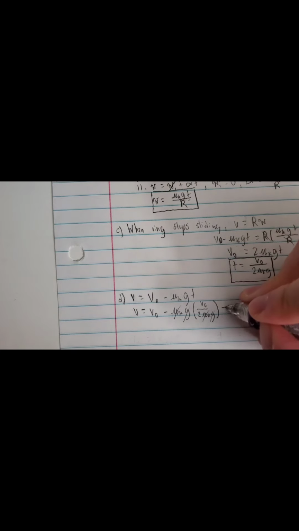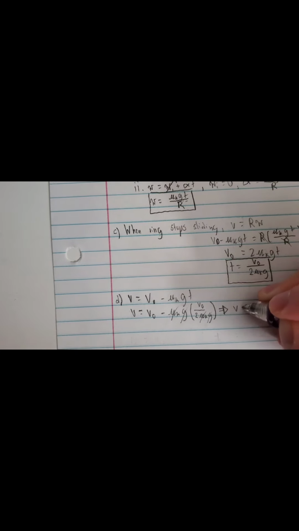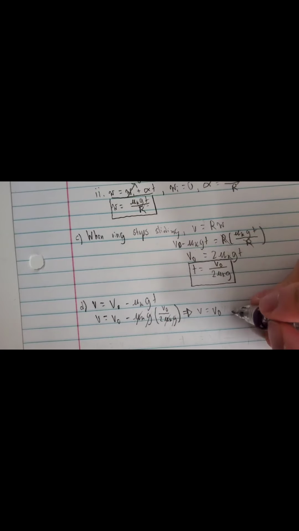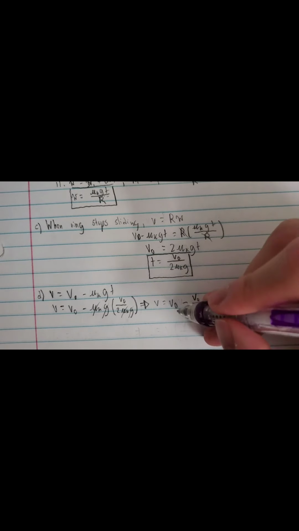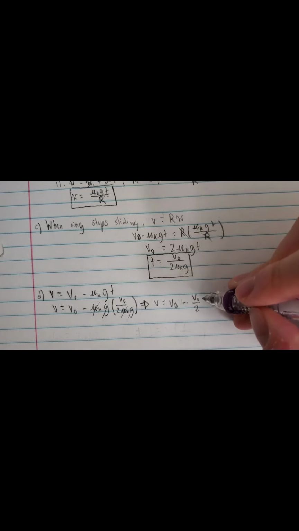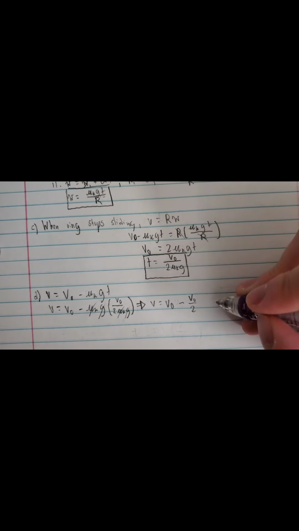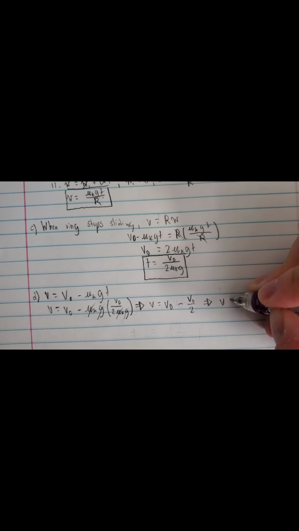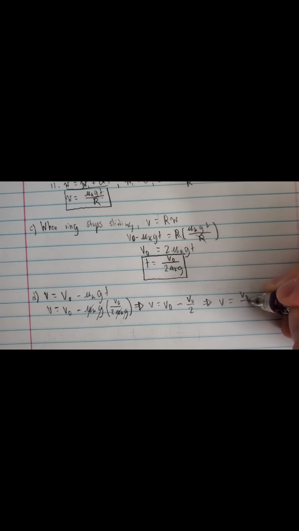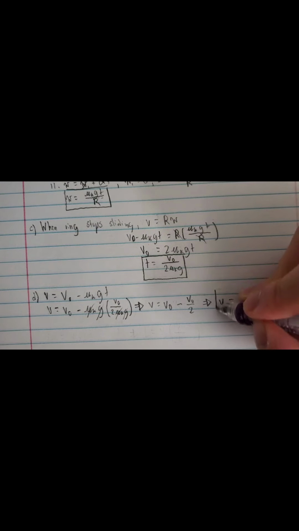And so what I'm left with is V is going to be equal to V0 minus V0 divided by 2. So these two terms are alike, so I can subtract them. V0 minus V0 divided by 2 is V0 divided by 2. So my velocity is going to be equal to V0 over 2. That is my answer, or my expression.